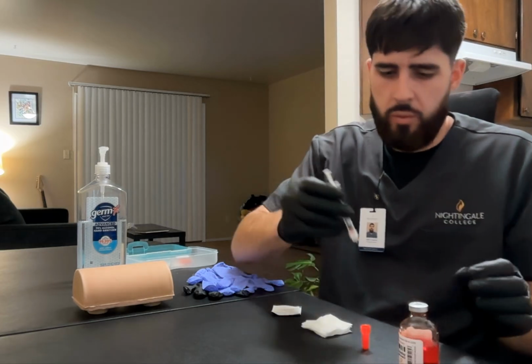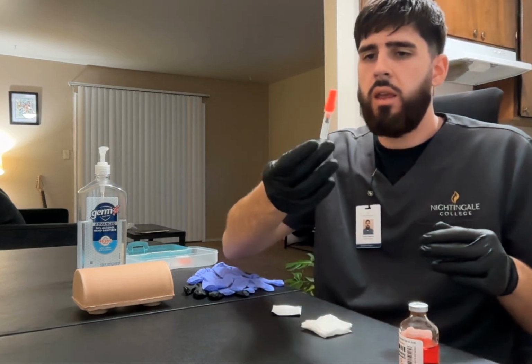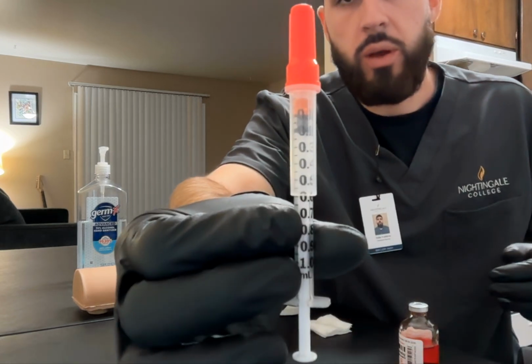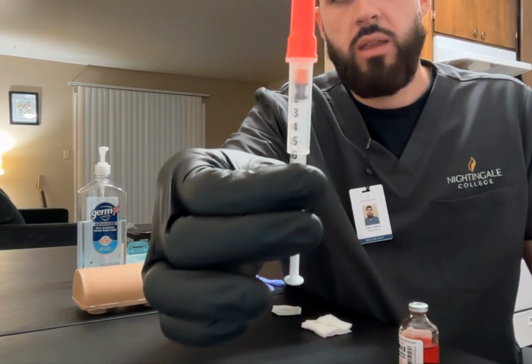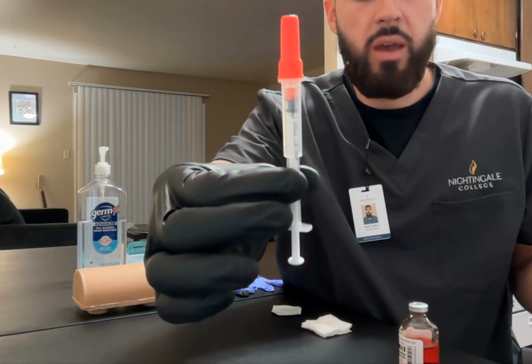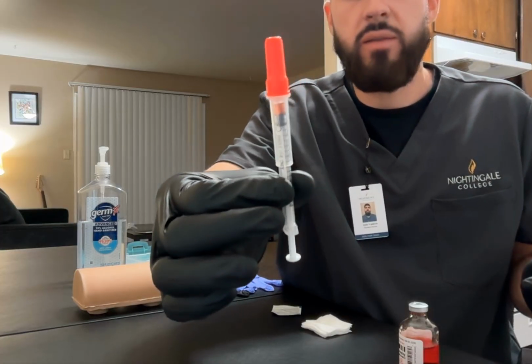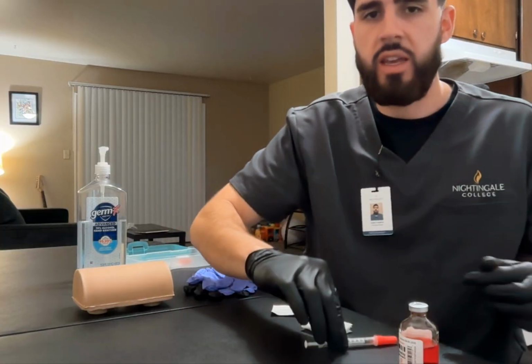Okay, I'm going to recap my syringe with one hand. Okay, that is 0.1 ml of medication in my syringe. That again is my tuberculin syringe, 1.0 ml, 25 gauge, 5-8 inch syringe and needle. I'm going to set that down.